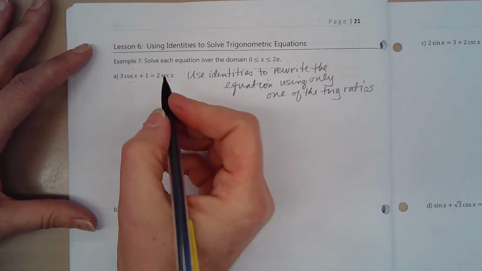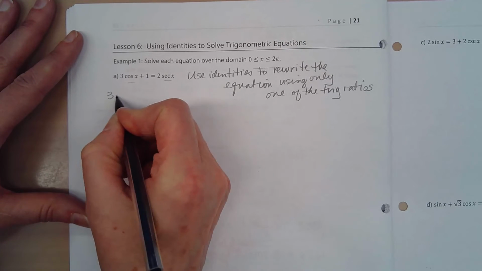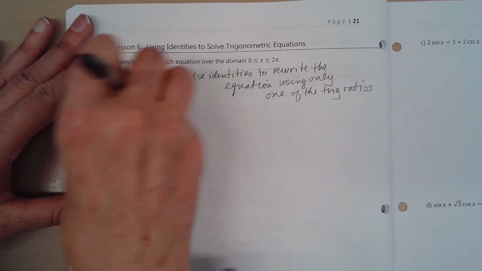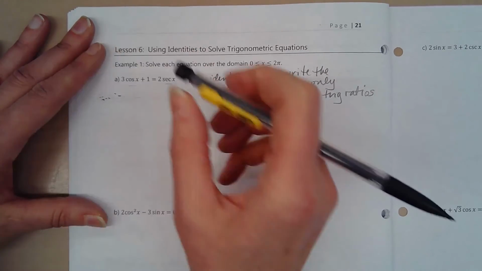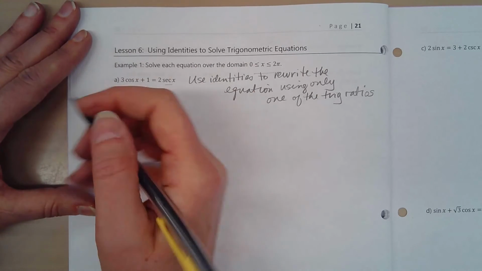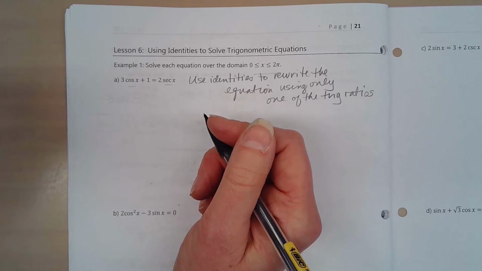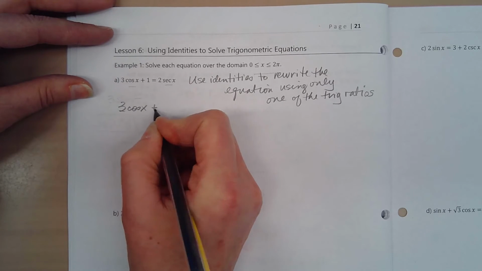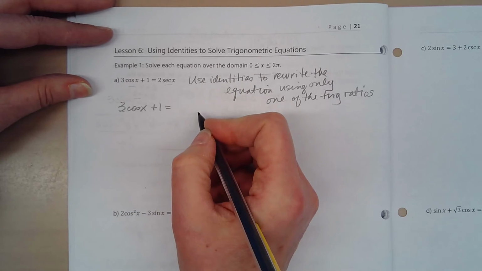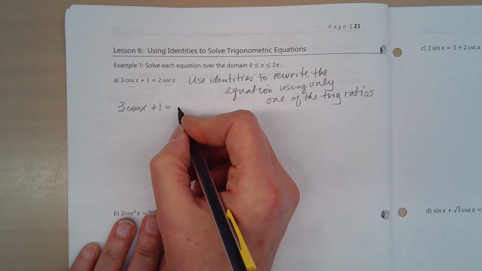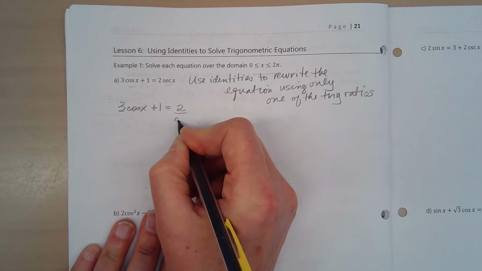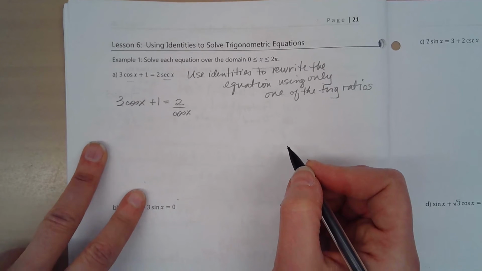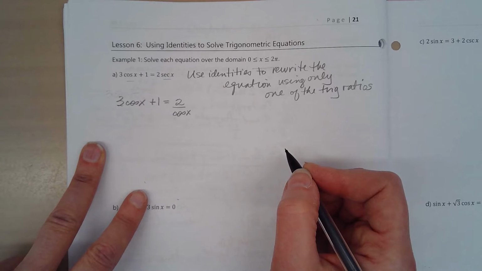So what do you see? Let's group these together. Let's put all our trig functions on one side. So I have 3 cos x minus, or actually, let's not do that yet. Sorry about that. Let's just rewrite in terms of one trig function. Okay? So what trig function do you think we're going to rewrite in terms of? Cos, right? So I've got 3 cos x plus 1. There's nothing to rewrite there. 2 sine of x would become, well, 2 times 1 over cos. Or I could write it as 2 over cos, right? 2 times 1 over cos is the same as 2 over cos. Agreed? Okay. So now I have everything in terms of cos.